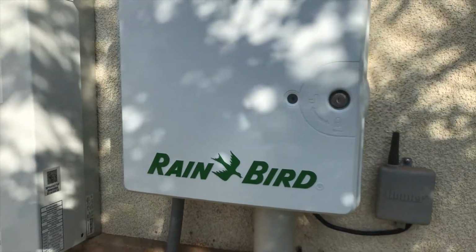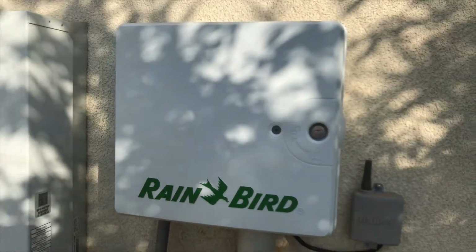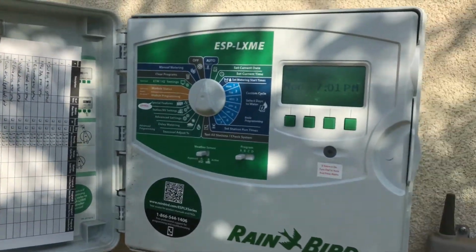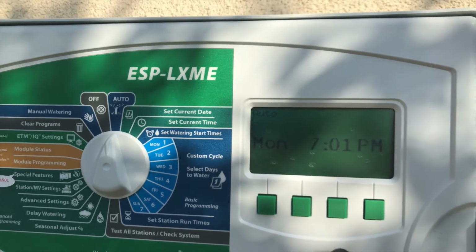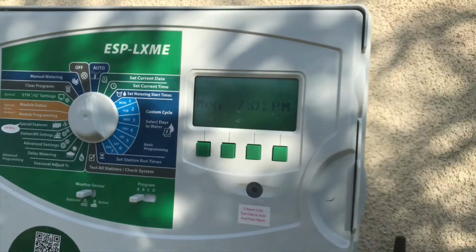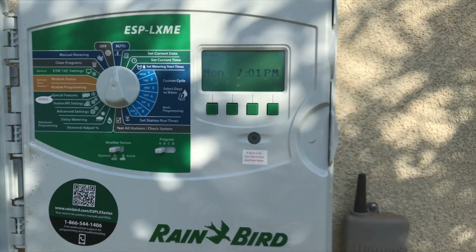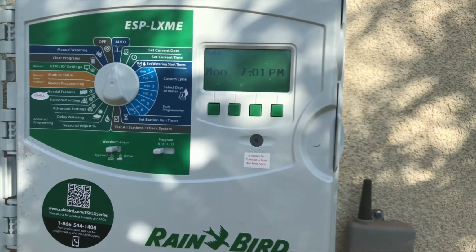Oh, it'd help if I had it unlocked. So we got this Rain Bird controller here, and I'll show you which one it is. It's the ESP-LXME controller. It's a pretty good Rain Bird controller, but the feature that we want to show you today is where you can look up the total run times.